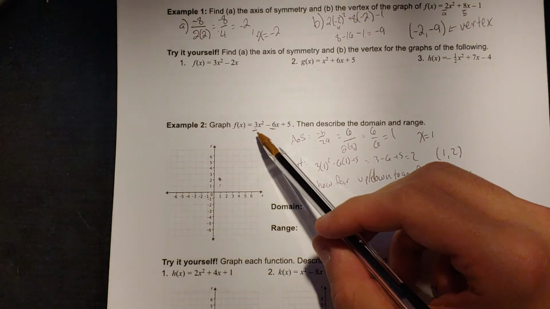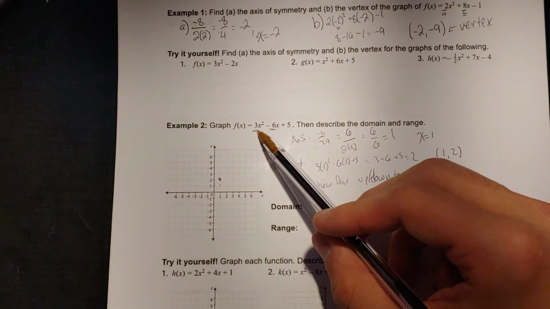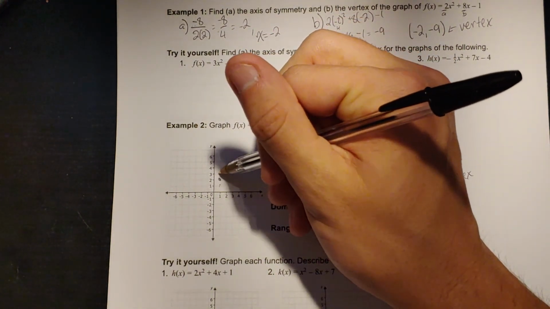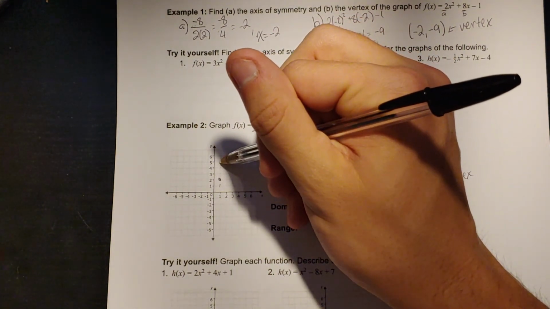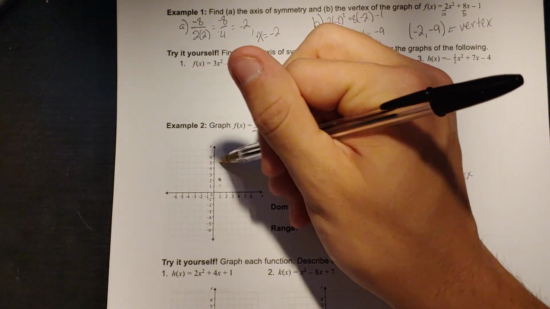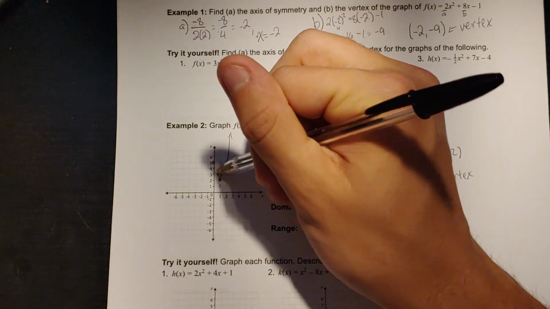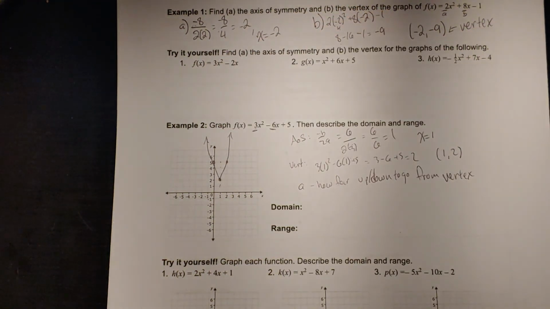Because we have a 3x squared, I'm going to go up 1, 2, 3, and then to the right one, and then to the left one. And that's it. I have my graph.